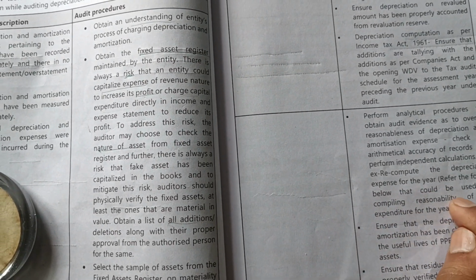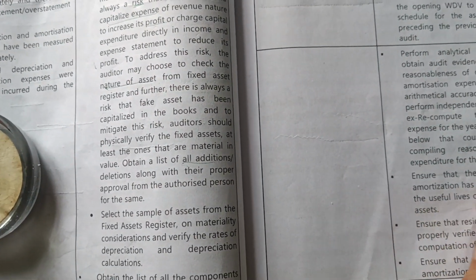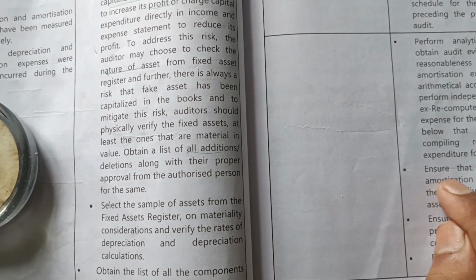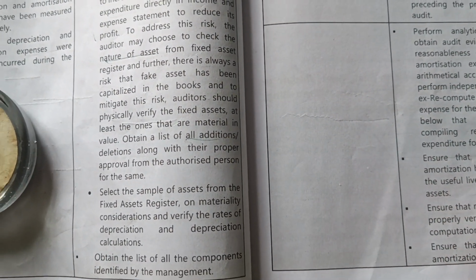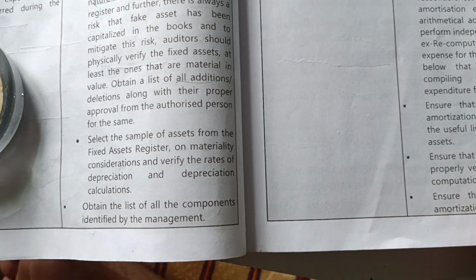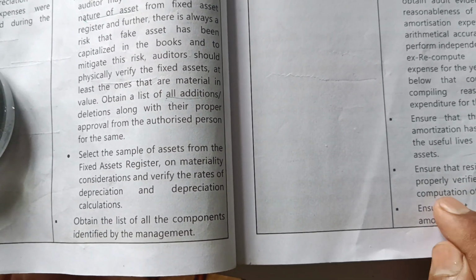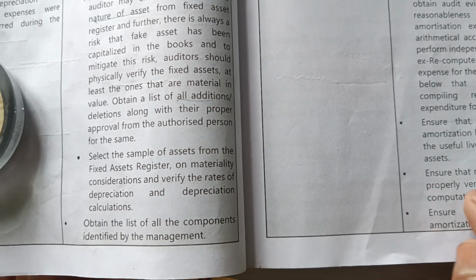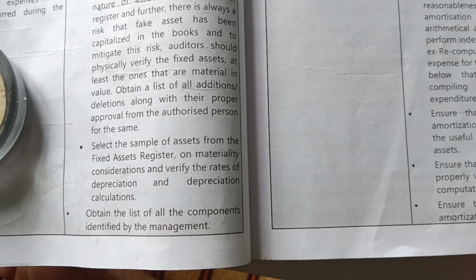You need to recompute the depreciation expense for the year, which could be used for confirming the reasonableness of the expenditure for the year. Then you need to ensure the depreciation and amortization have been charged as per the useful life of PPE and intangible assets. Then you need to ensure the residual value has been properly verified as it impacts the computation of depreciation.